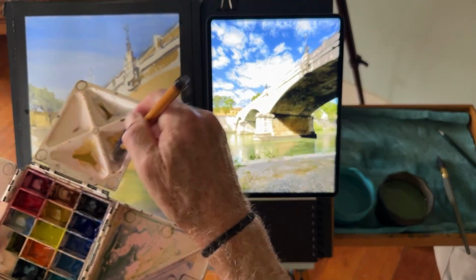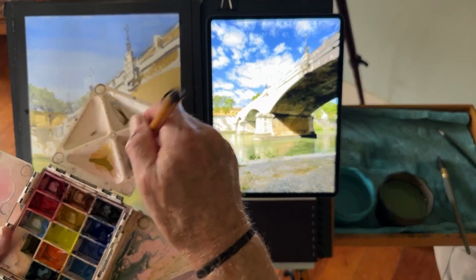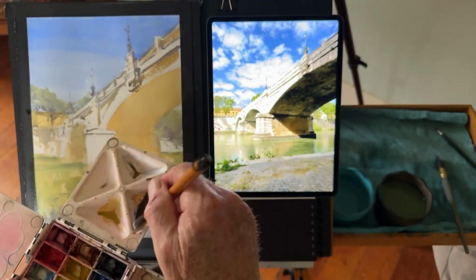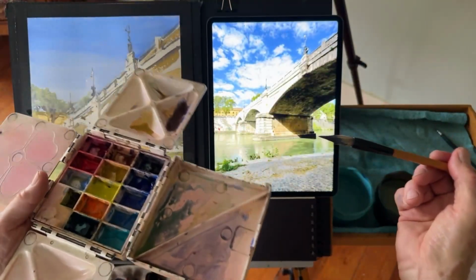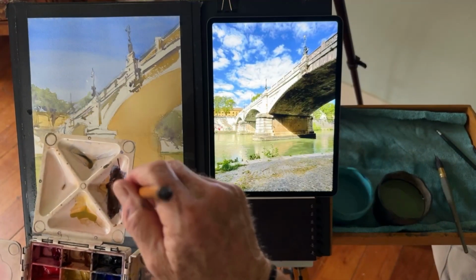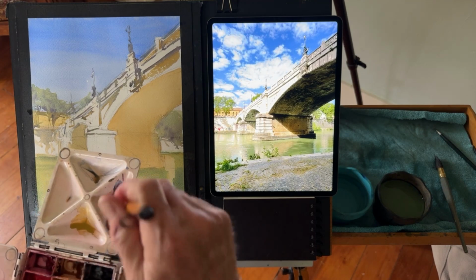Ultramarine blue, burnt sienna. I'm starting to get to the slower moving mixes of paint. See, that's not going to, when I tilt it, it's not going to run. So it's a more blue than brown.